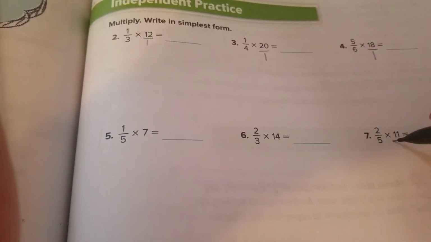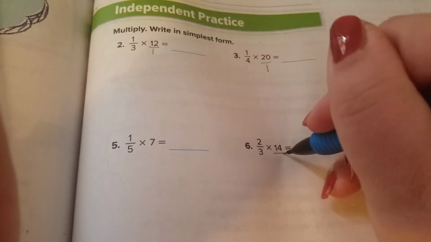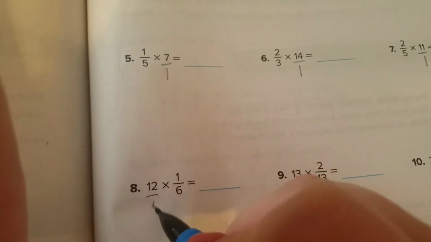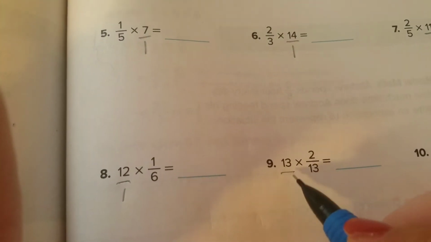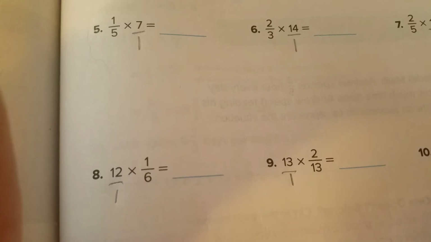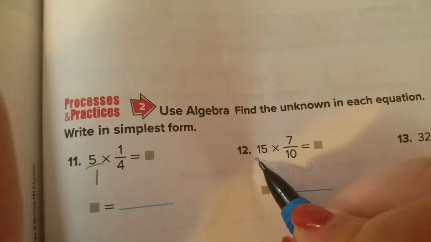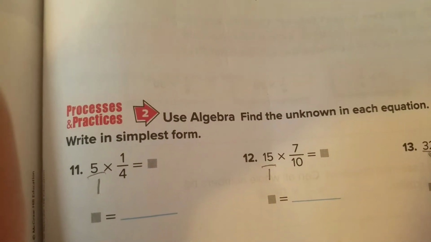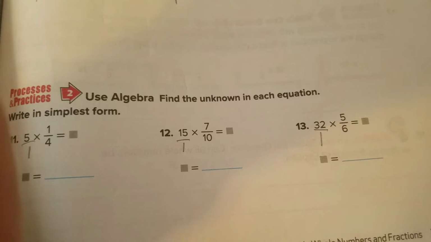They're all going to be over 1 the whole way down. Because now I basically will just have 2 fractions, 2 numerators to multiply together, 2 denominators to multiply together.